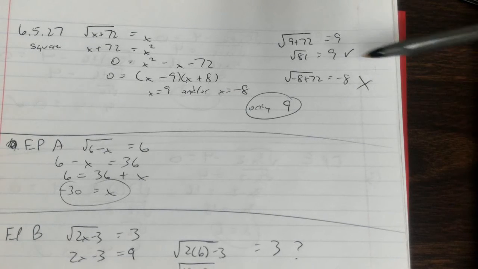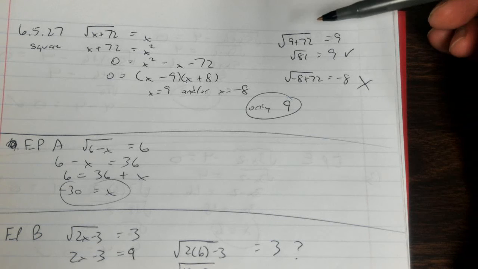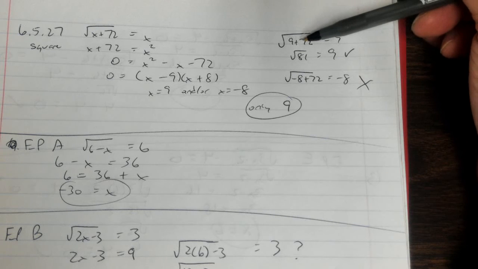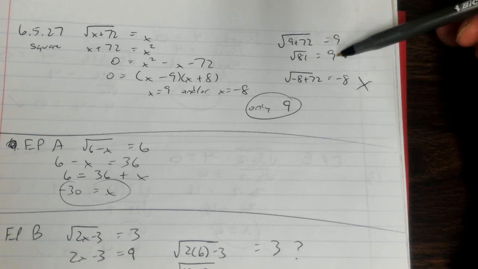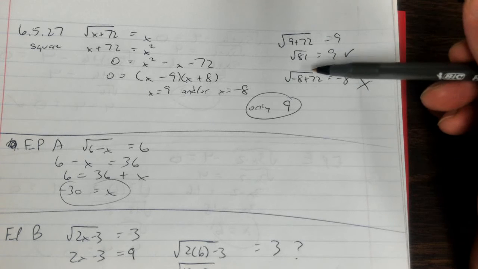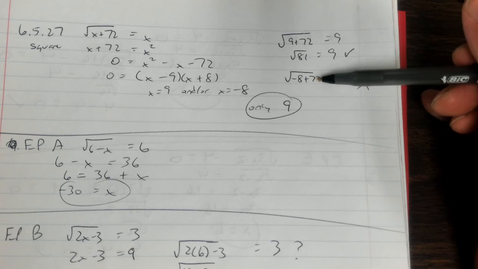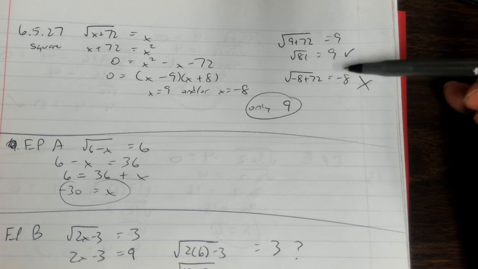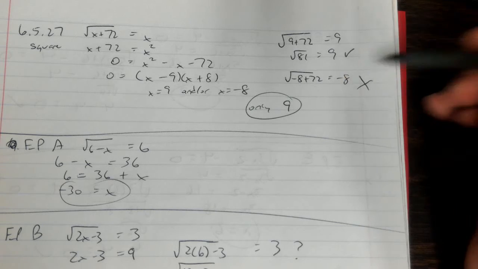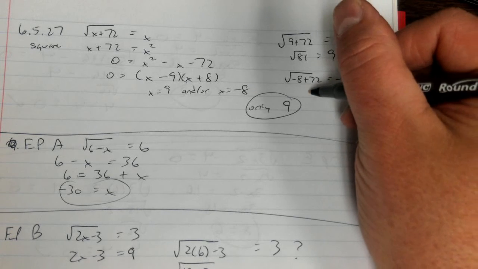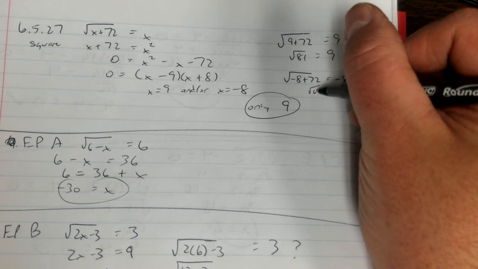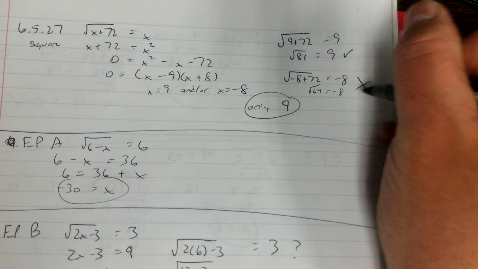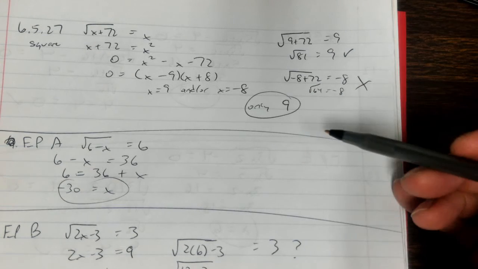Then do your check. Now on this one, the square root of 9 plus 72 is square root of 81, which is 9. But square root of negative 8 plus 72 cannot be a negative number. So this is like the square root of 64 is negative 8, and you got to say that's wrong. So only 9.